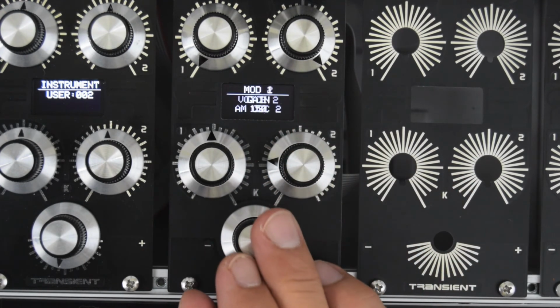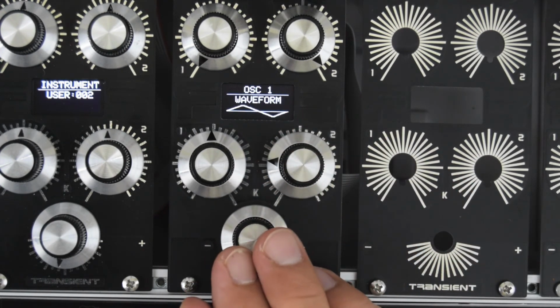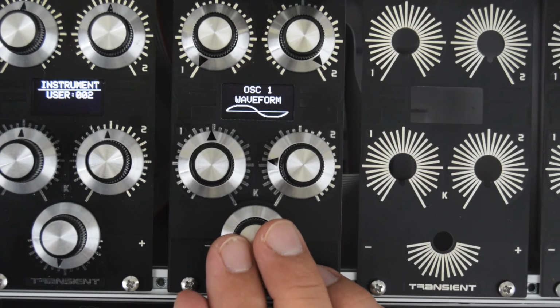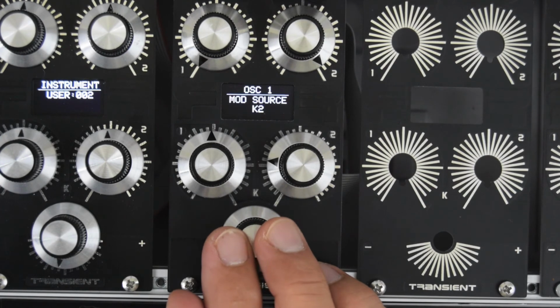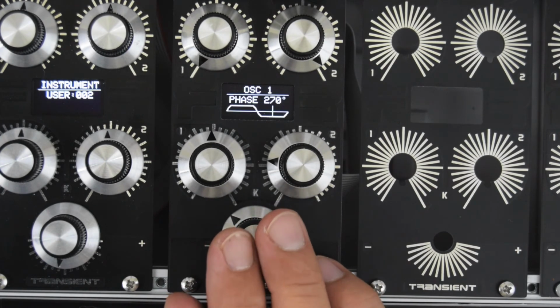Be sure to play with selecting different waveforms too. You might like the sine wave, you might like the rounded square wave. This is going to cause more abrupt changes when morphing between the two parameters.